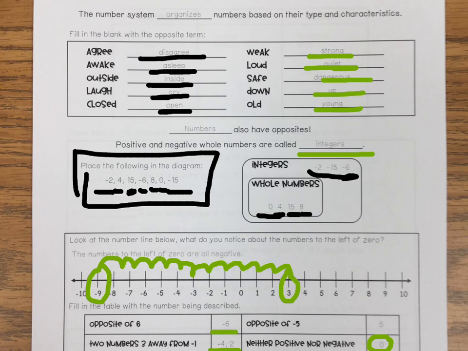Okay. How is a number related to its opposite? A number and its opposite are the same distance from 0. So a number and its opposite are going to be the exact same distance away from 0.